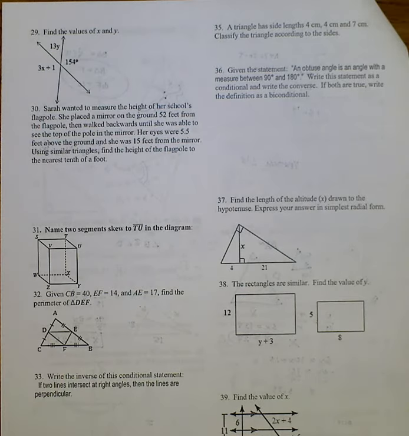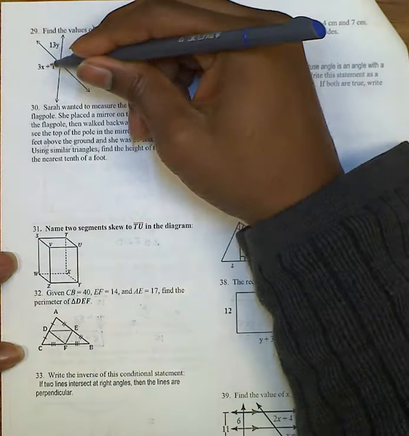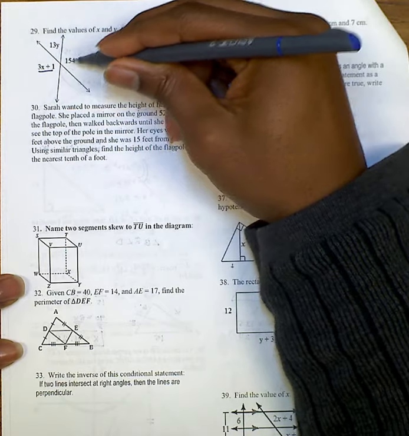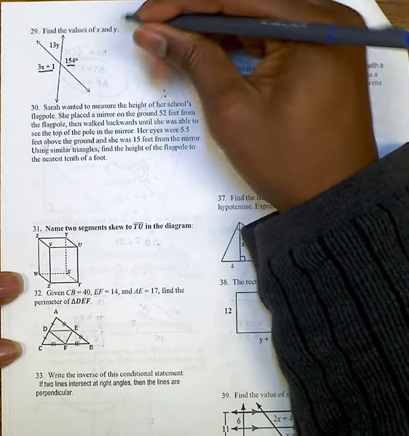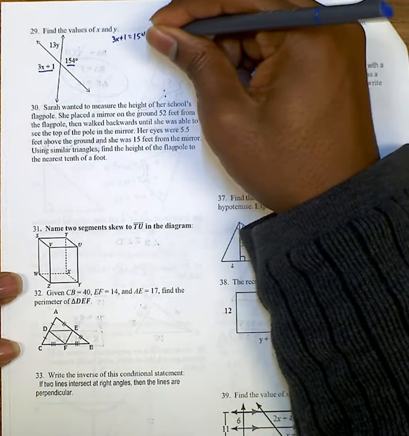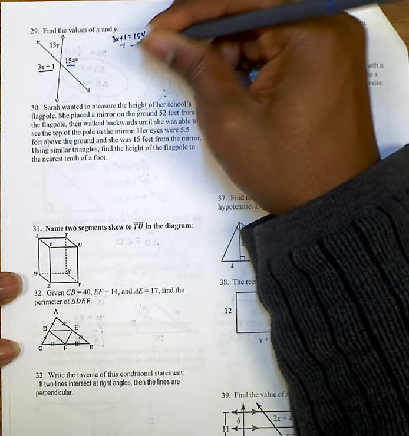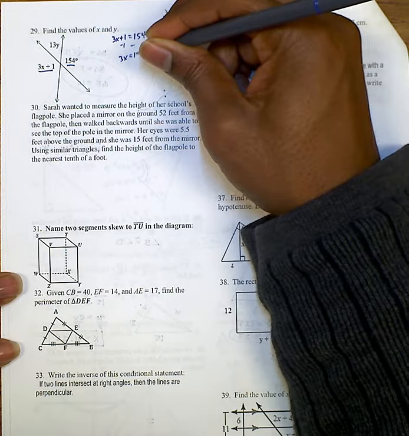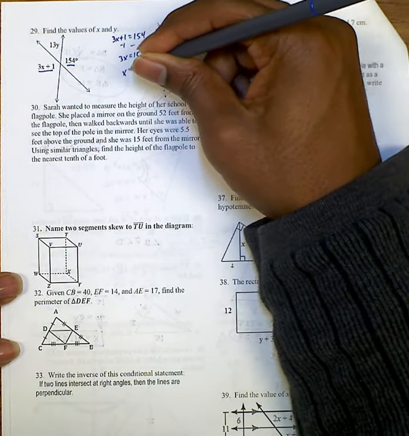Alright, number 29 says find the value of x and y. As we look at this, our angle pairs, we can see that 3x plus 1 and 154 are vertical angles, so they are congruent to each other. So now we'll set this up to solve. 3x equals 153. That means x will be 51.